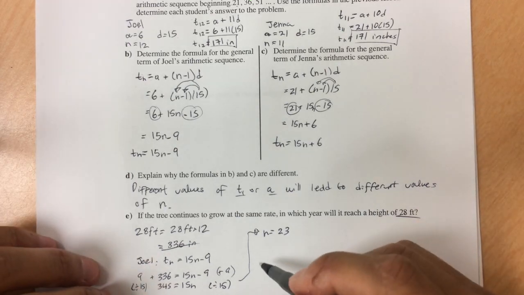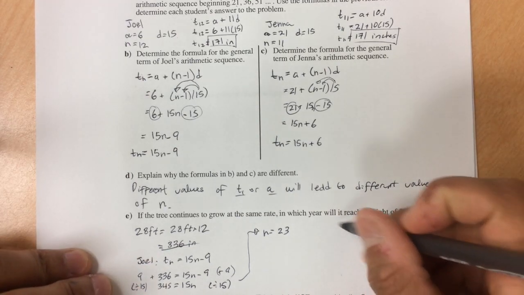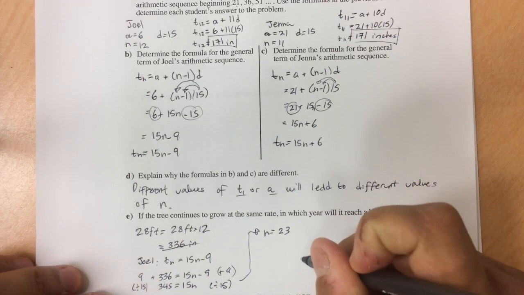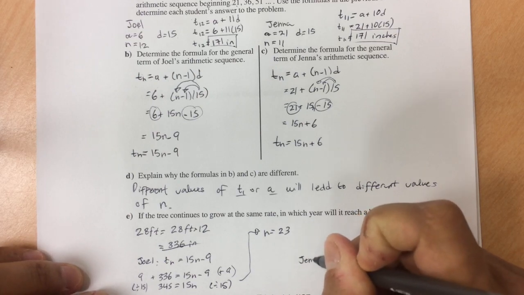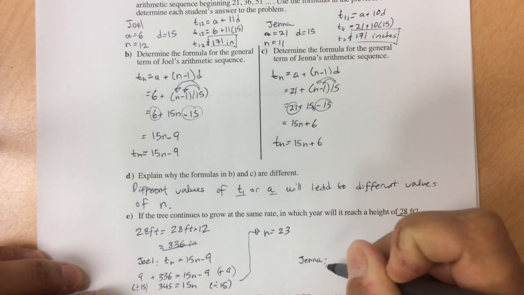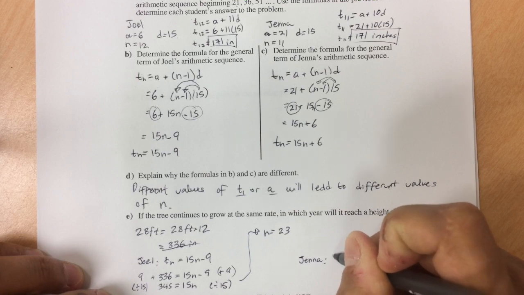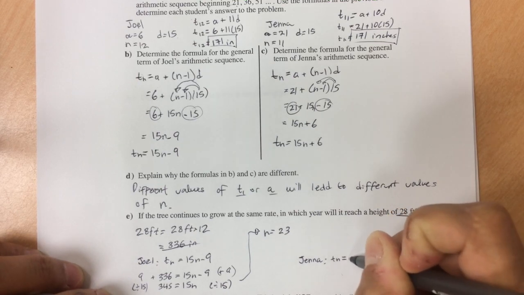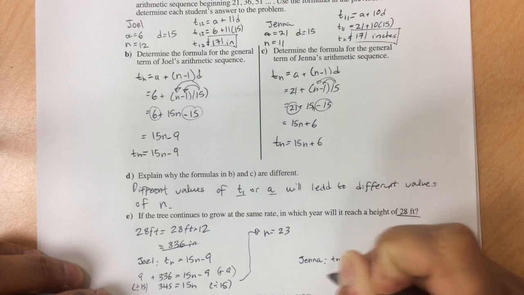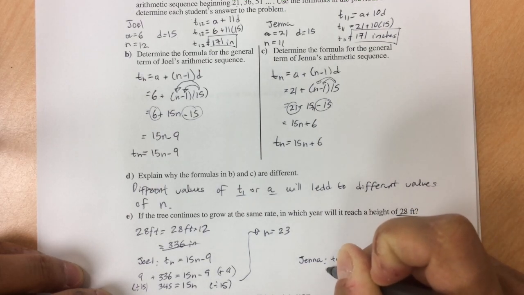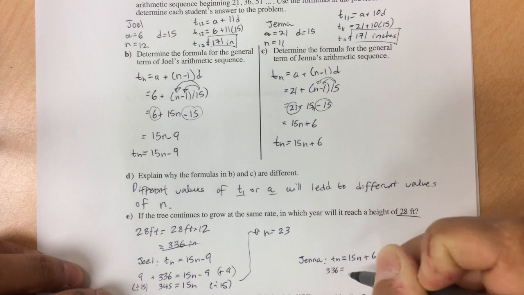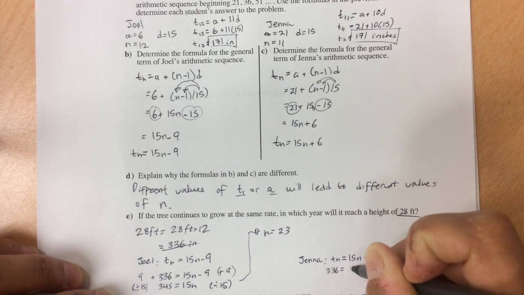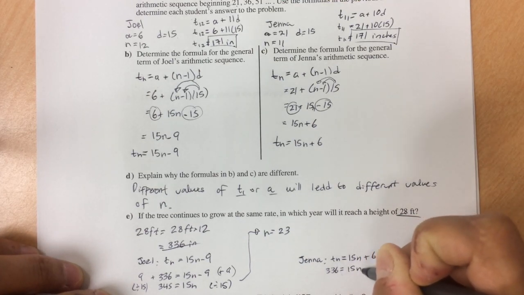And let's see if we get the same thing for Jenna. Since she used a different value of a, I wonder. So we're going to start with Jenna's general equation, which was Tn is equal to 15n plus 6. Tn again is equal to 336. And 15n plus 6.